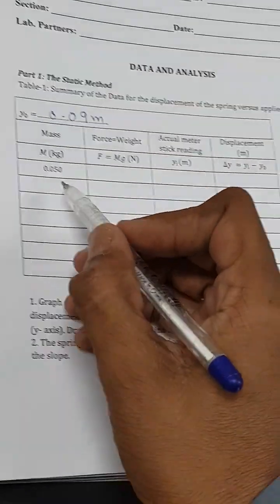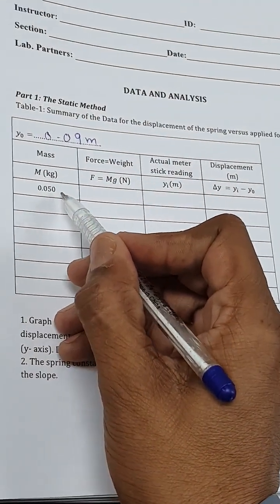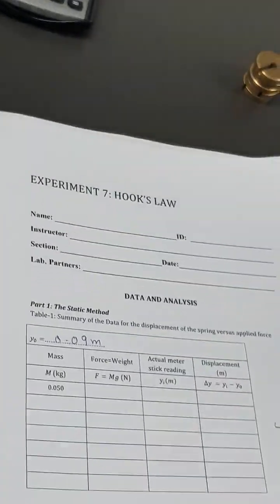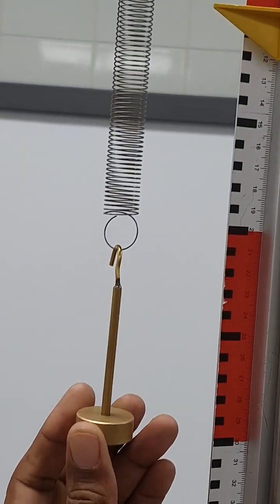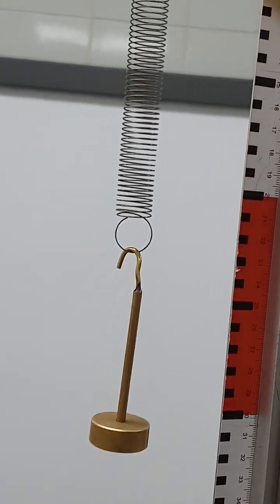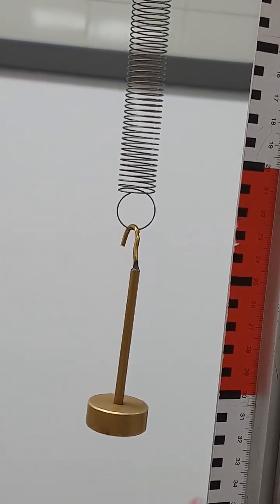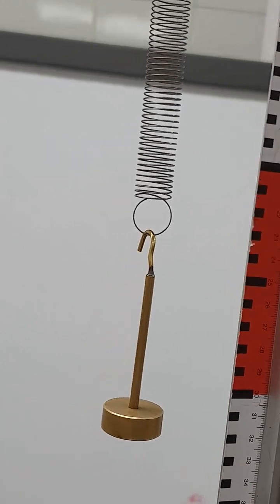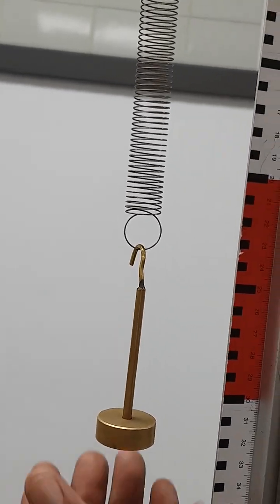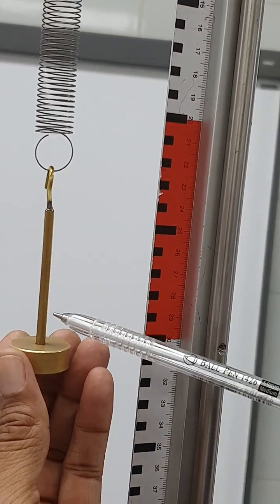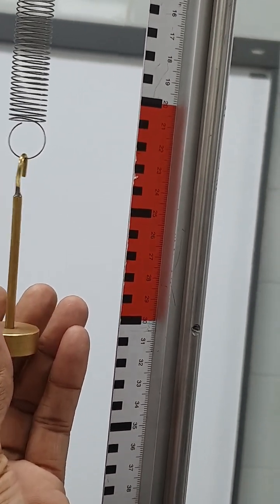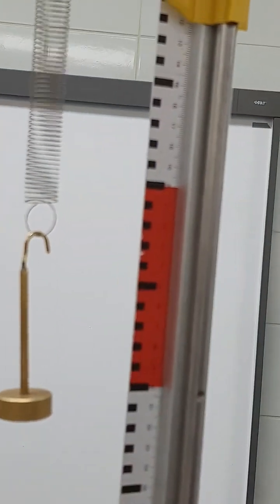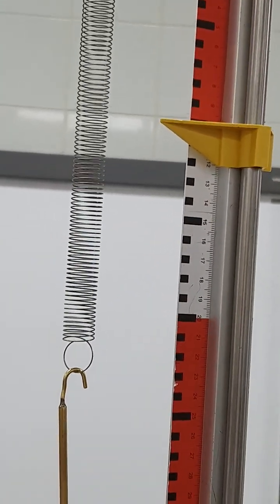In this column, we have a mass, 0.05 kilogram. So if we put the hanger with 0.05 kilogram here, we have the elongation. The applied force in the table is equal to M multiplied by G. After that, we will have the actual metric stick reading.